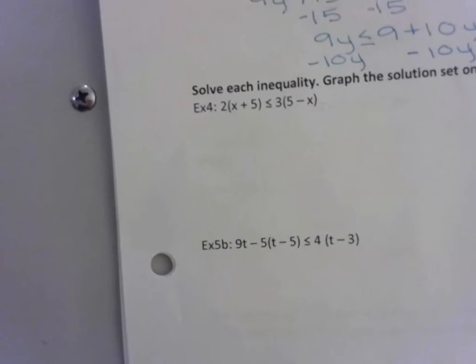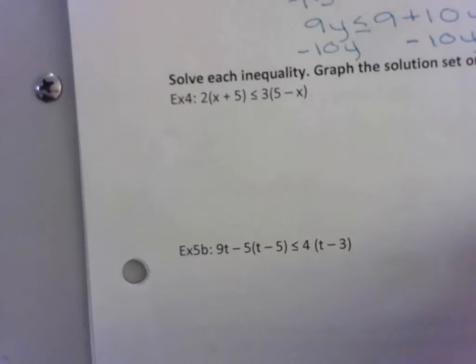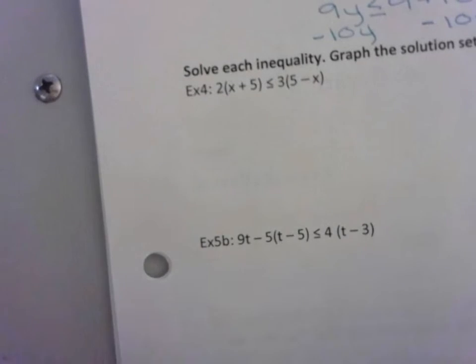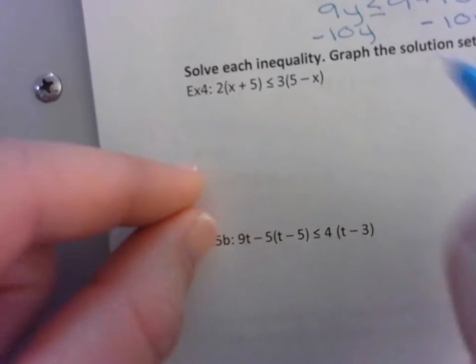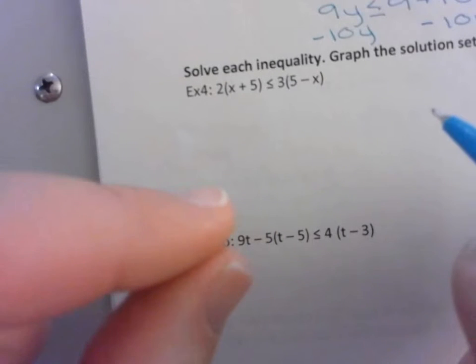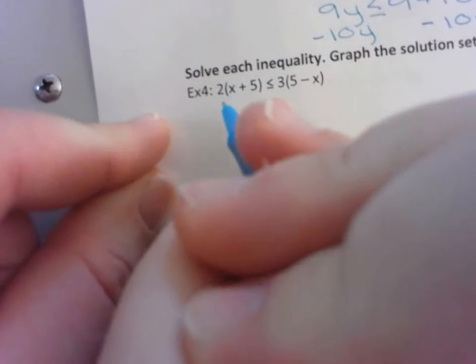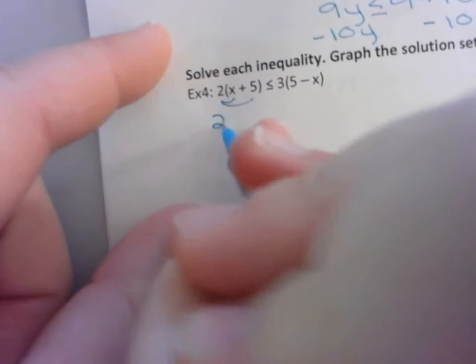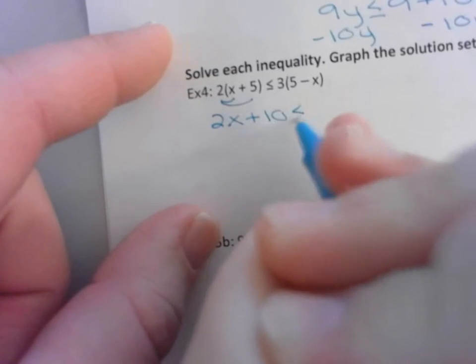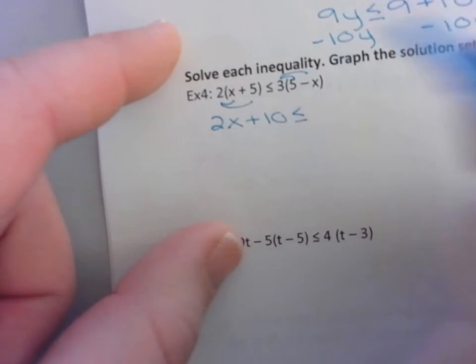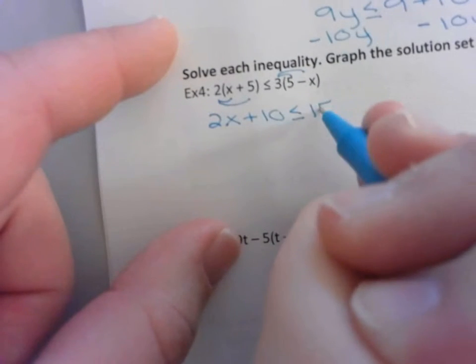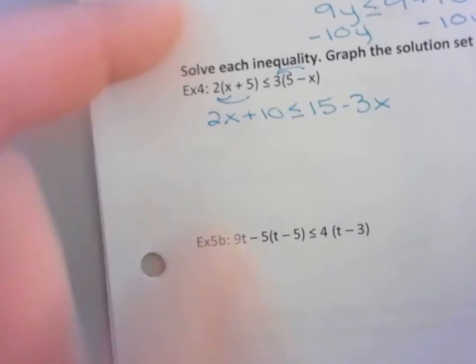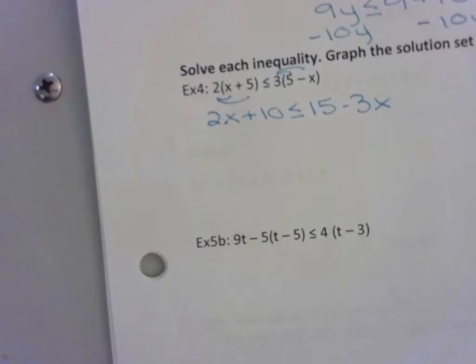Okay, so let's look at example 4. Solve each inequality. As I look at example 4, what am I going to have to do first? Distribute. So we're going to distribute the 2. It's going to be 2x plus 10, is less than or equal to, distribute the 3, 15 minus 3x. Don't forget, when distributing, you multiply everything inside the parentheses.